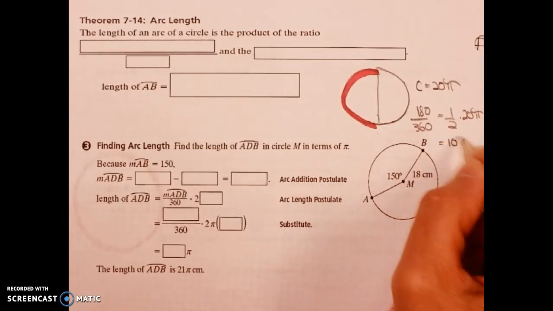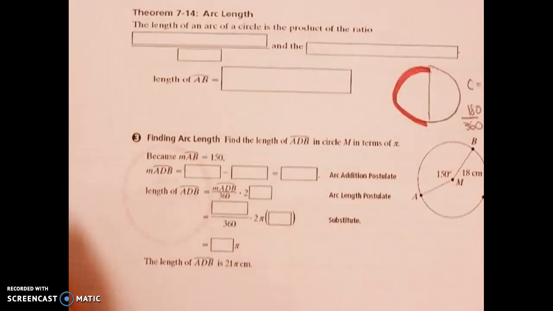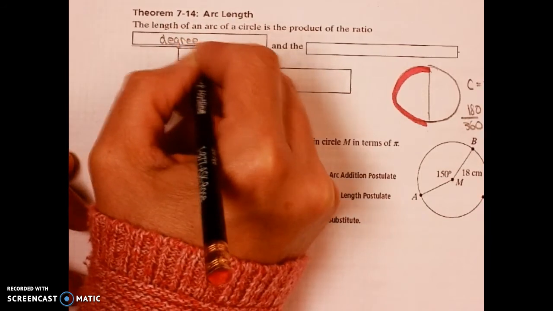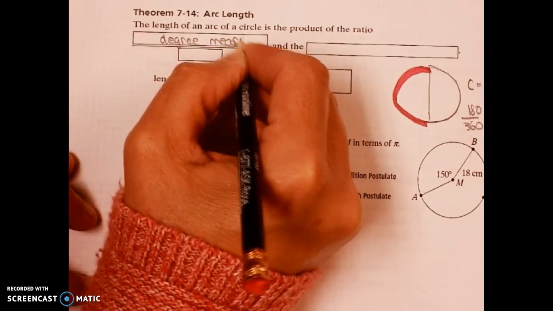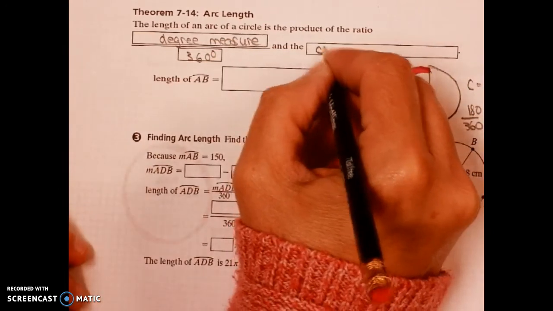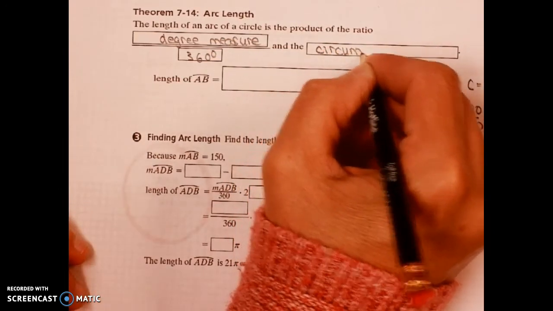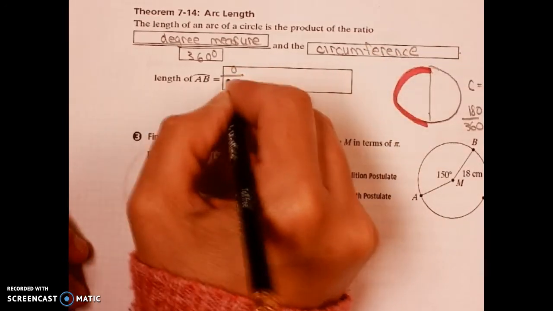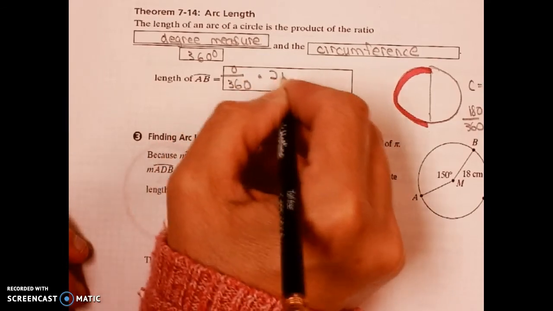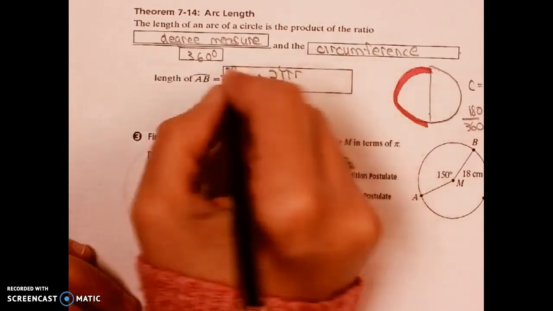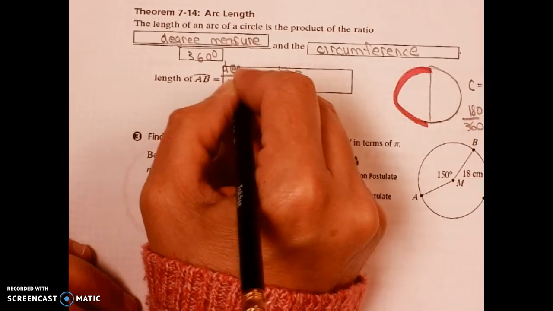So let's write that in a little bit more general terms. The length of an arc is the product of the ratio of the degree measure divided by 360 and the circumference. So we have degree out of 360 times 2 pi r. And again, I guess I was trying to let you know that's a degree symbol. Maybe we better write it out. The degree.